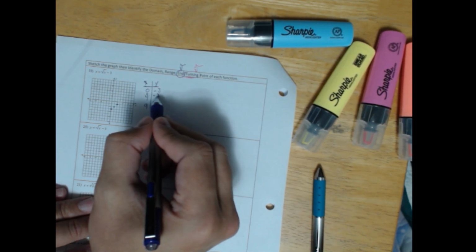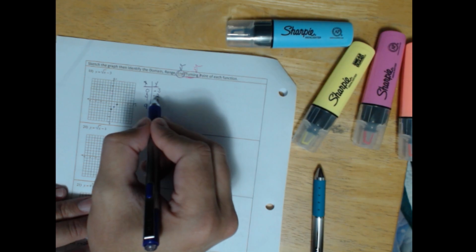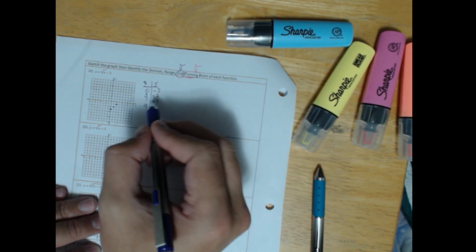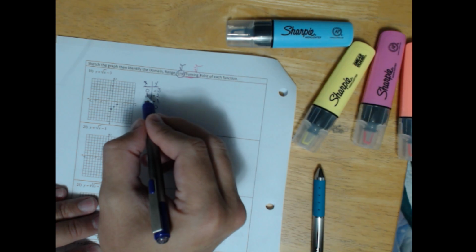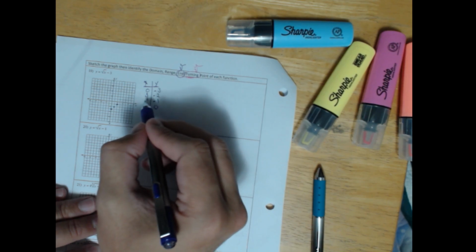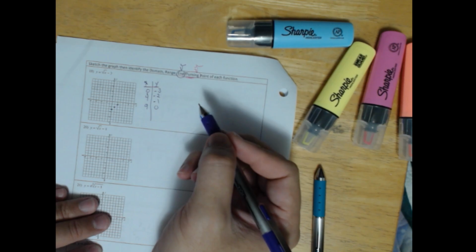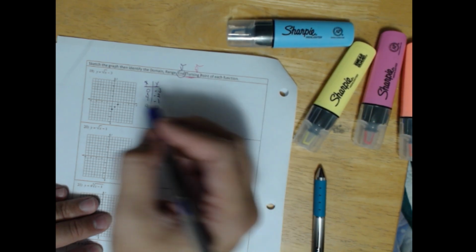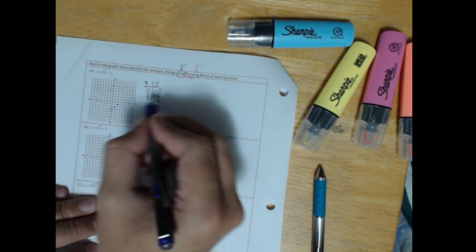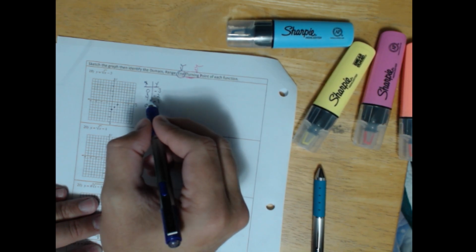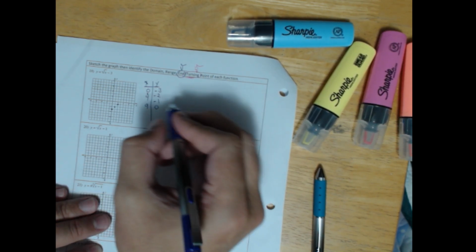The square root of 1 is 1, minus 3 is negative 2. Yep, I guess that works. Not wrong. Maybe it's just late. The square root of 4 is 2, 2 minus 3 is negative 1. Yep. And then 9 and 0.